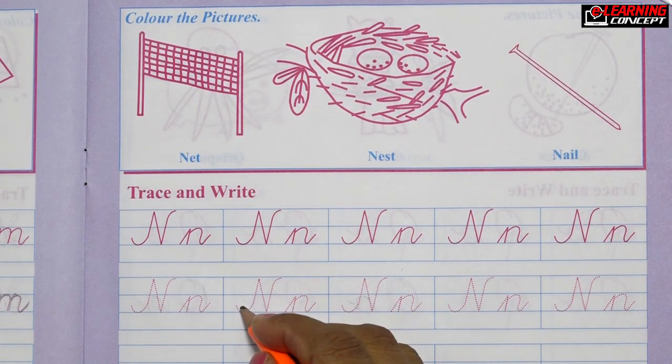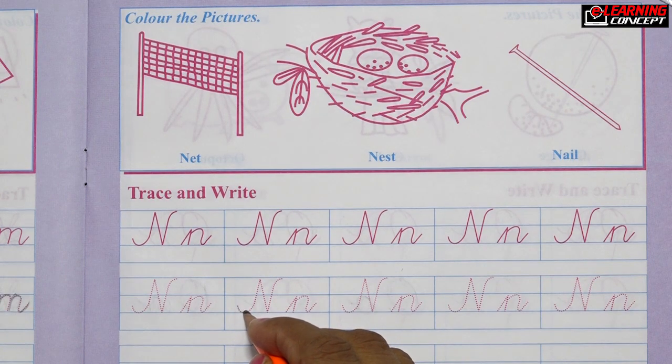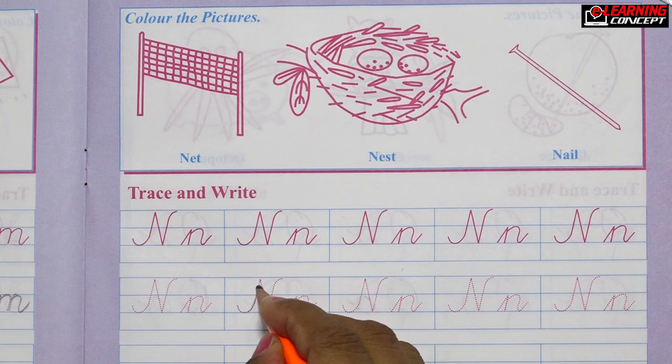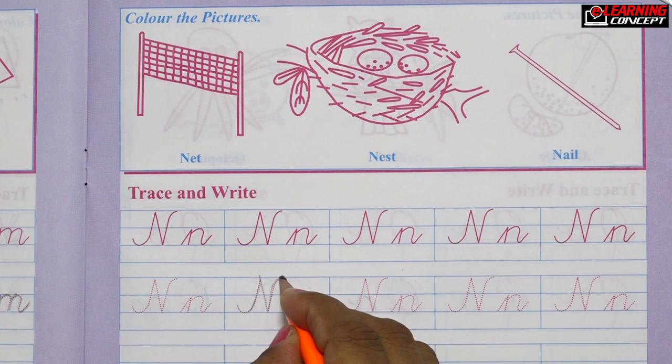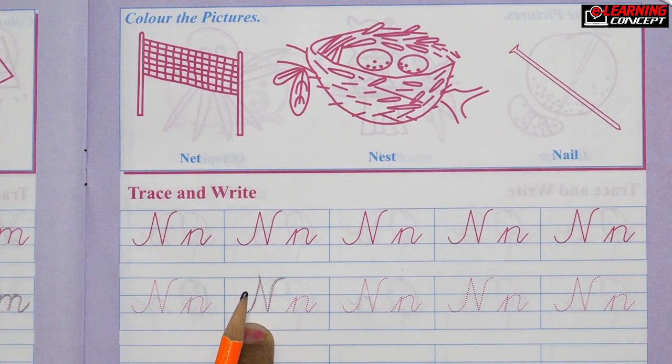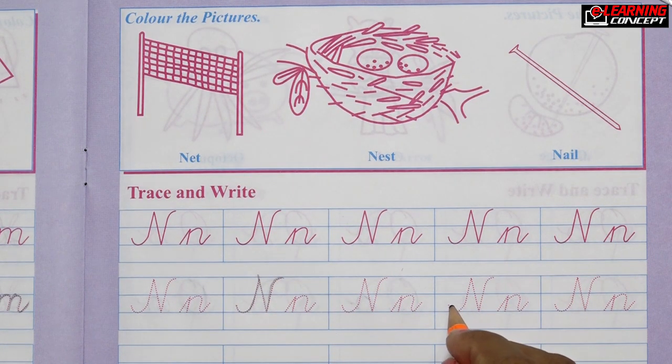Put your pencil third line and make small curve and third line to go up first line and first line to go down, third line and third line to go up first line. This is capital N.